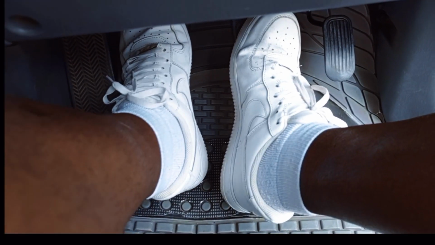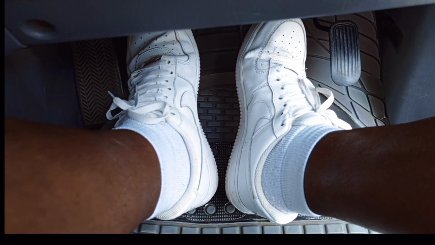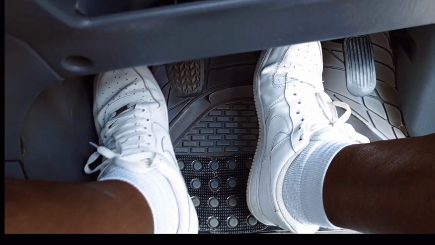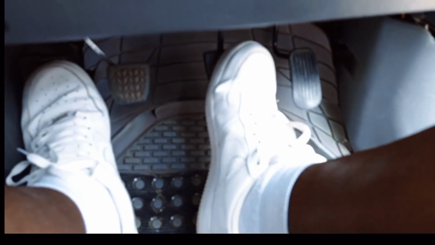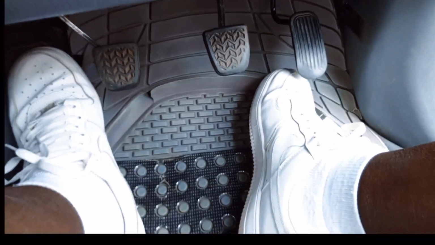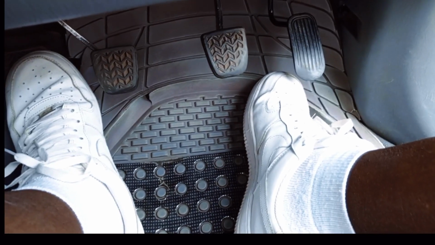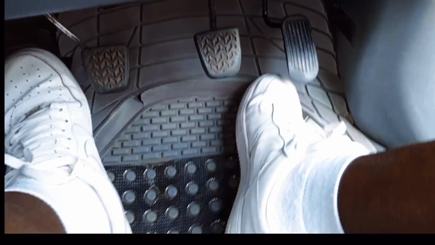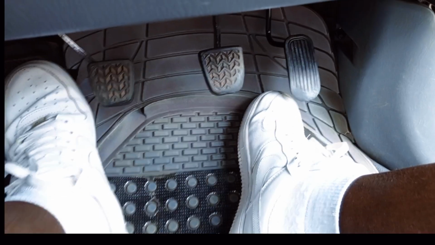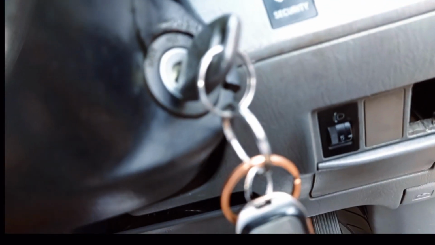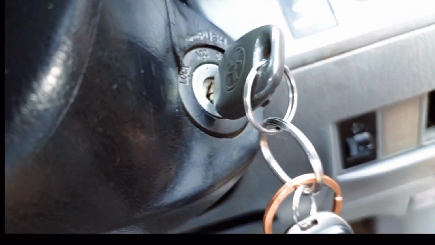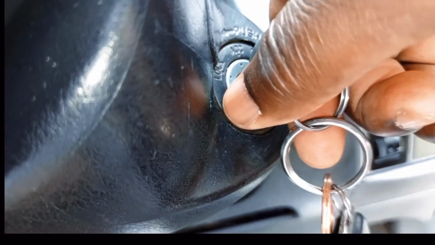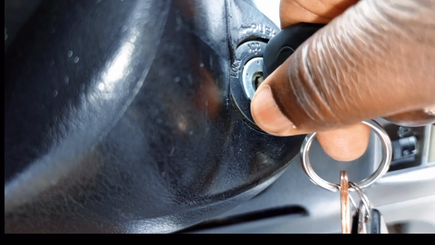Then you can also release your brake. You release both of them. So of course the car has now safely been parked. Then after that, you can now go ahead and disengage the engine by turning your key. All right, then that is it.